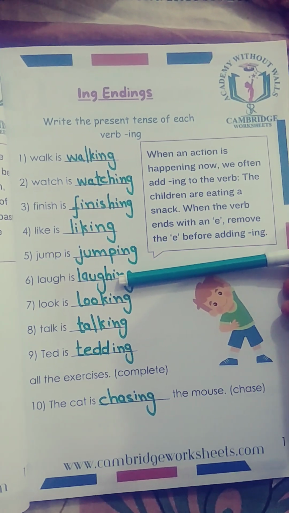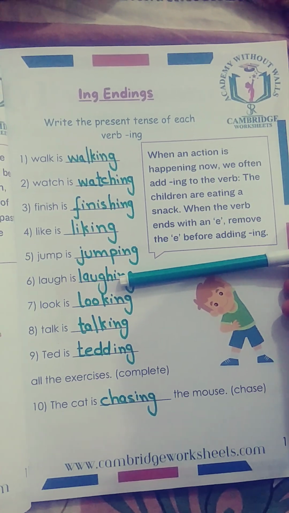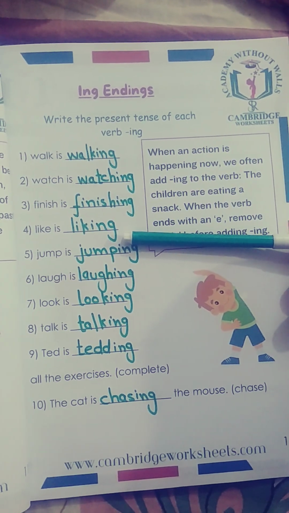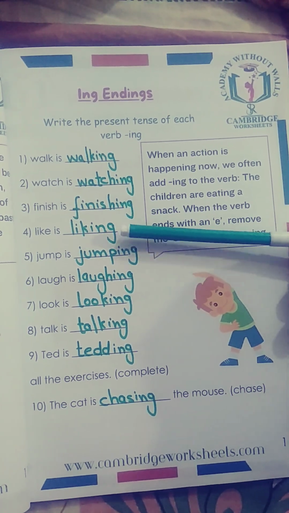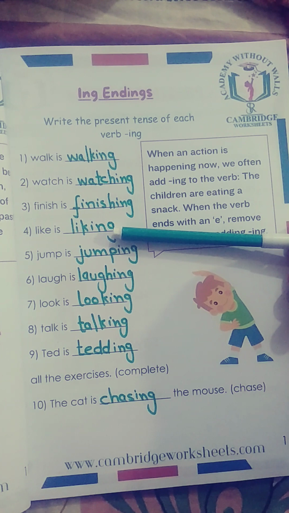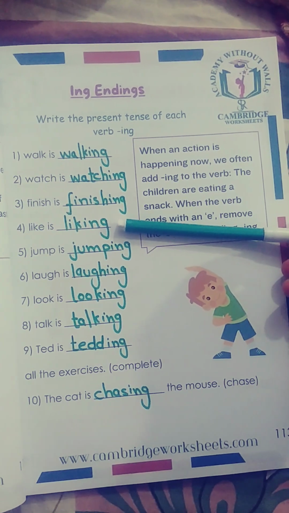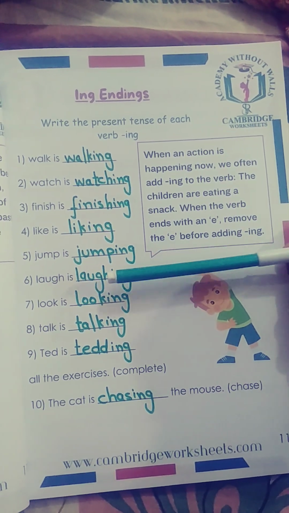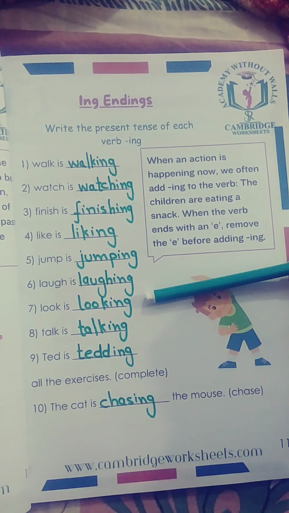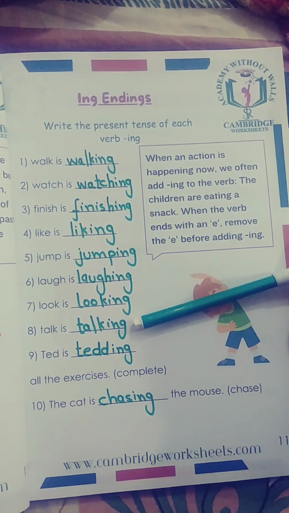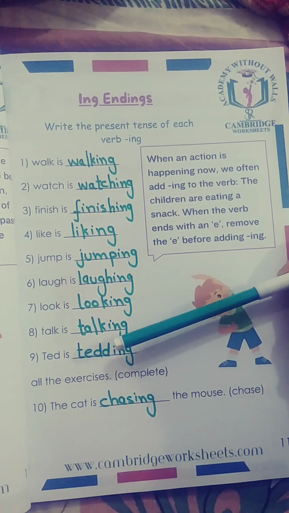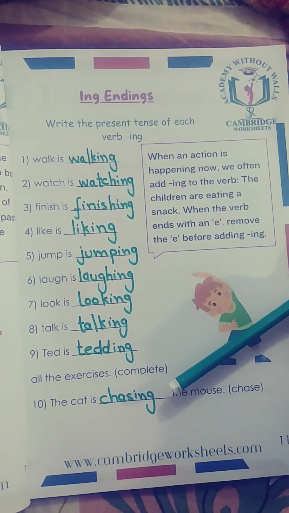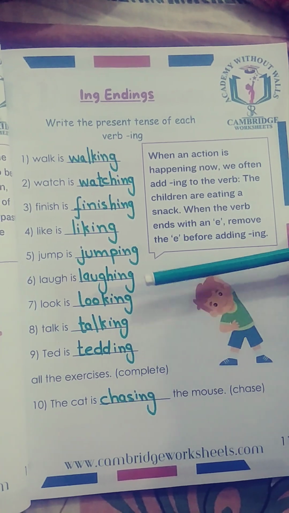When the verb ends with an E, remove the E before adding ing. Okay, as you can see, I have done. Like, liking. I have removed E and then I have added ing. Number 5, jump is jumping, laugh is laughing, look is looking, talk is talking, study is studying. I have added double D, T-E-double-D-I-N-G. All the exercise is complete. And number 10.